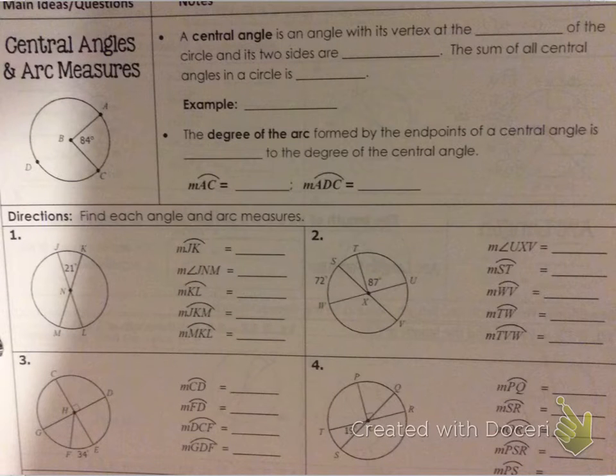Alright, a central angle is an angle with its vertex at the center of the circle, and its two sides are radii. That's the plural for radius. Anyways, the sum of all central angles in a circle is 360 degrees. So that just says that if you had all the central angles, they would add up to 360 degrees.